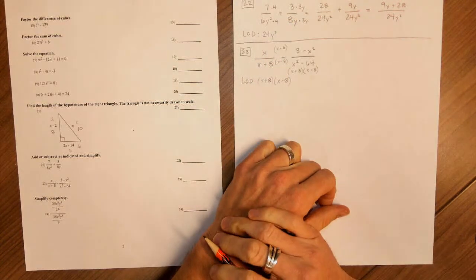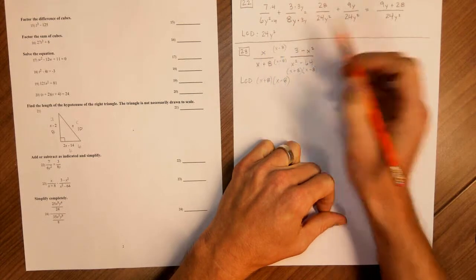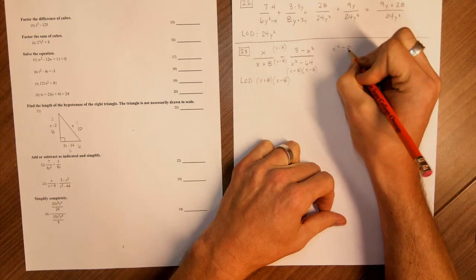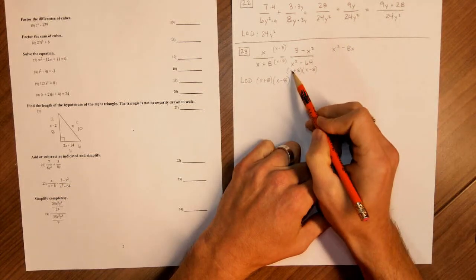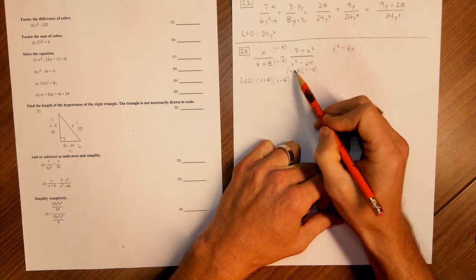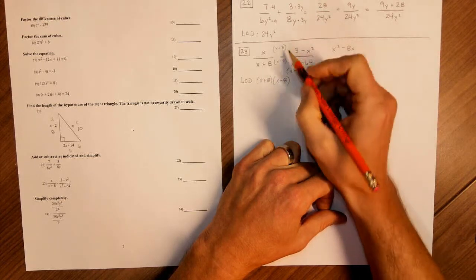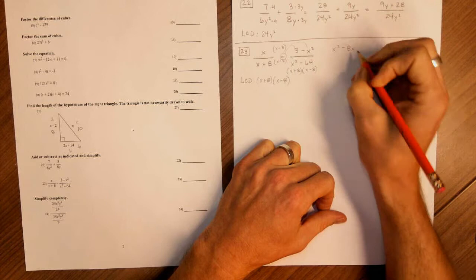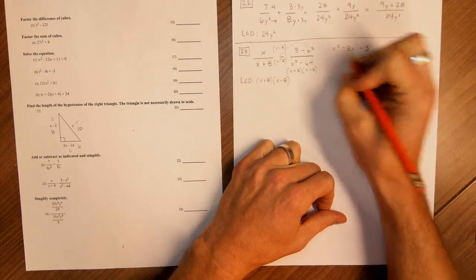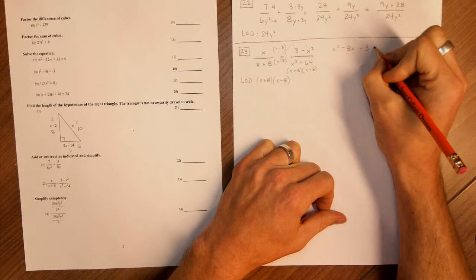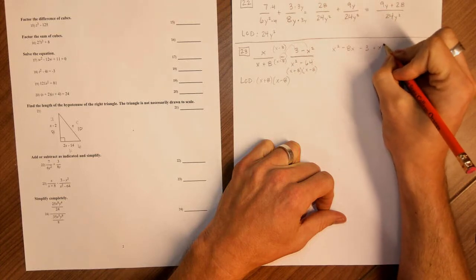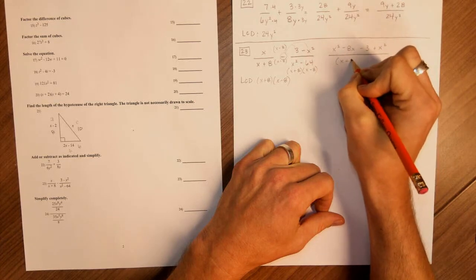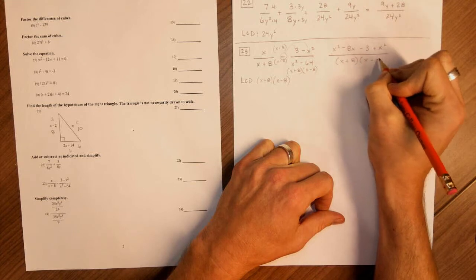Okay. So we're going to distribute this. This becomes x squared minus 8x. Okay. And now our least common denominator makes it to where we don't really have to add anything to this. We just have to distribute our negative to each one of these. Right? So this is going to become minus 3, and then this negative causes this one to flip. So this is going to be plus x squared. And this is all over x plus 8, x minus 8.